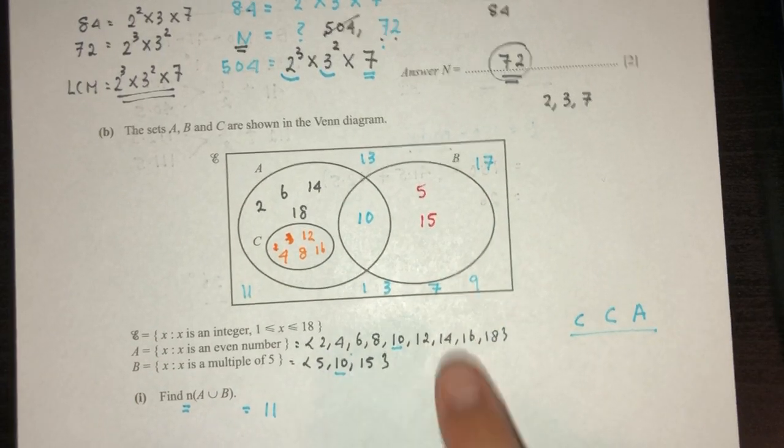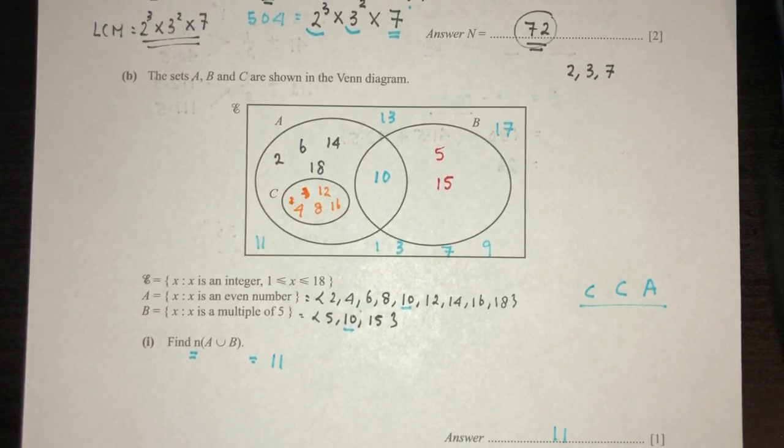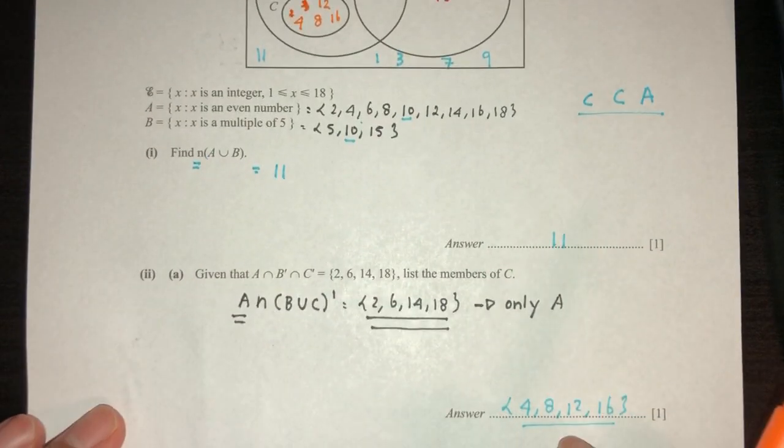The odd numbers that are not in those two will be outside of your sets. But you don't need to write that. You can just leave this as your answer for part 2.